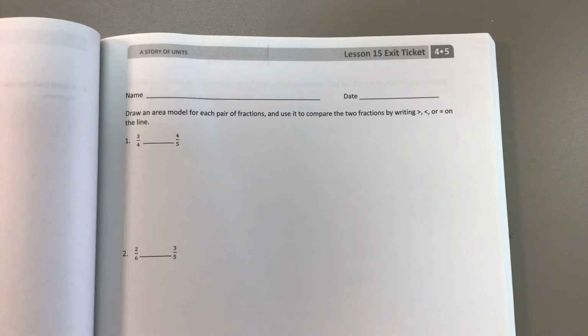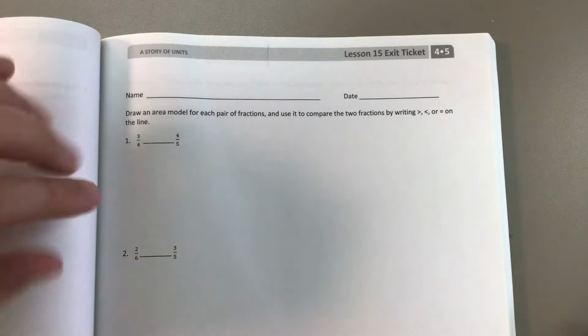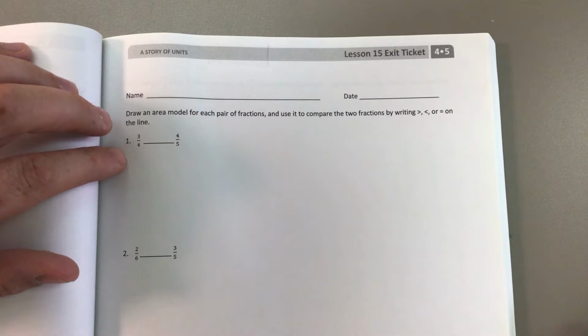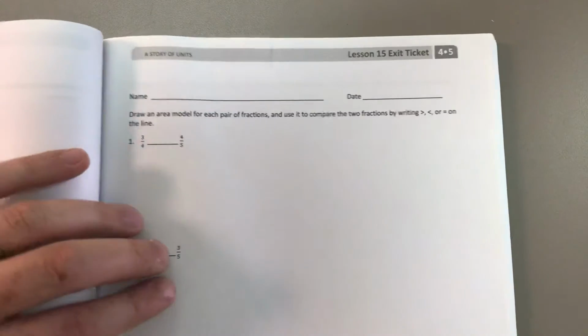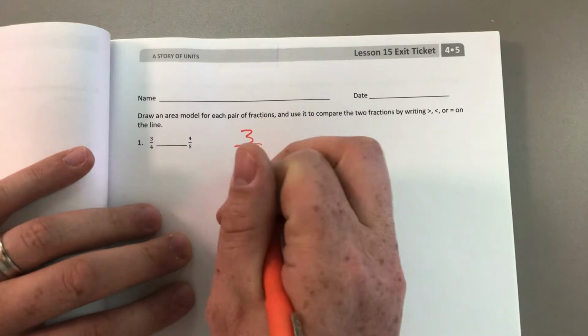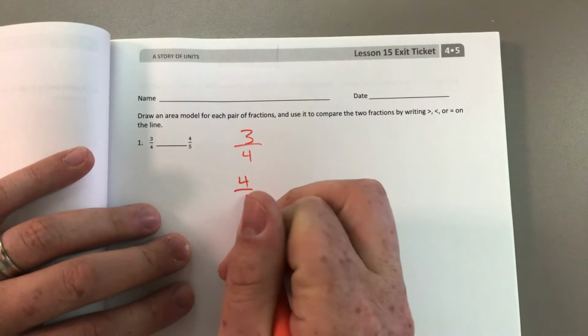For Module 5, Lesson 15 exit ticket, we are going to use our area model to help represent when we create fractions that have equivalent values but have a common denominator. So the two fractions I'm comparing in number 1 are 3/4 and 4/5. So I'll write 3/4 up here and 4/5 down here.